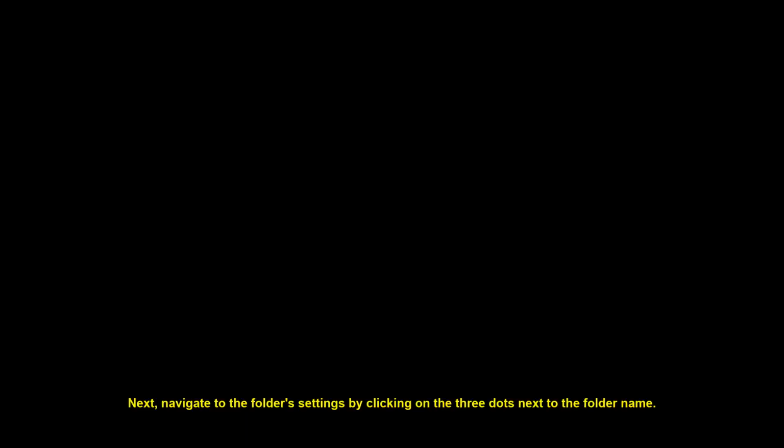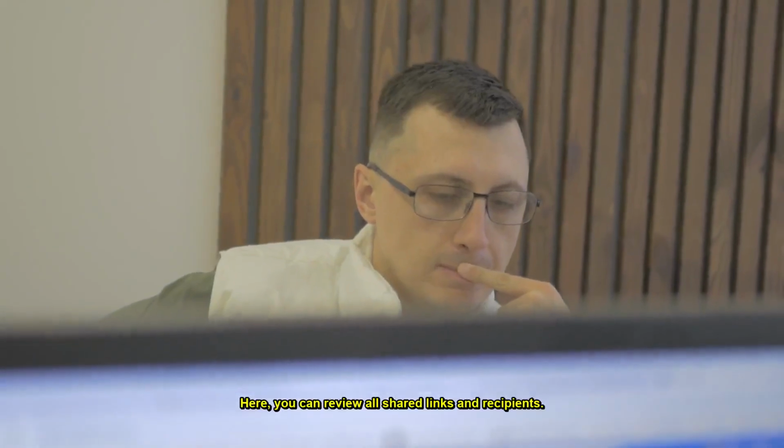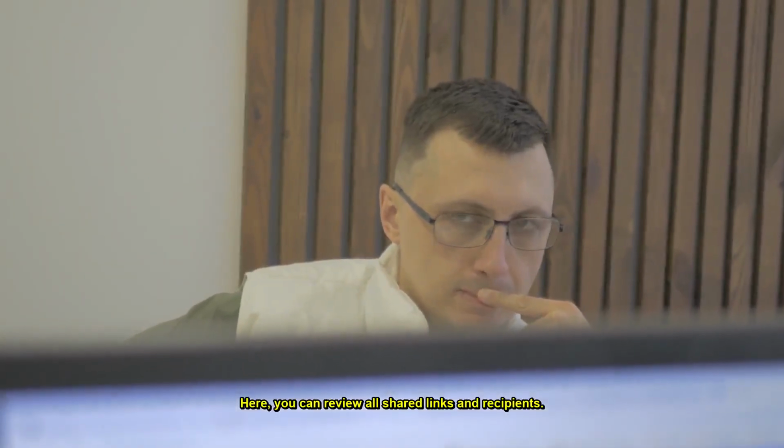Next, navigate to the folder's settings by clicking on the three dots next to the folder name. Select Manage Access from the drop-down menu. Here, you can review all shared links and recipients. To remove any shared links, click on the X next to each link listed.